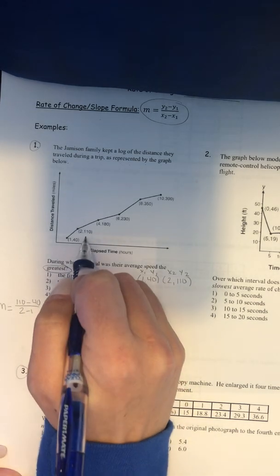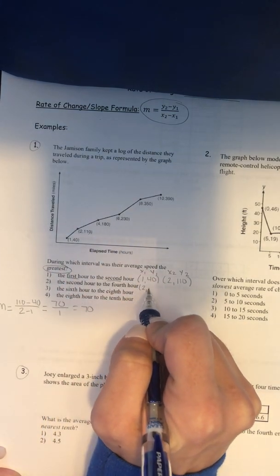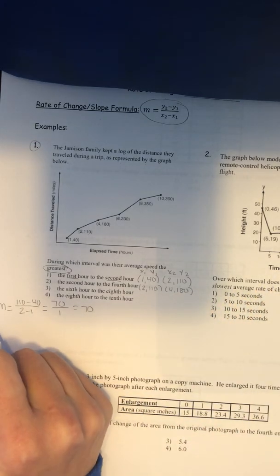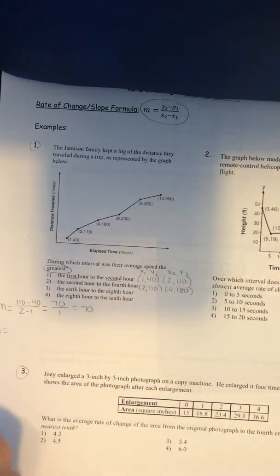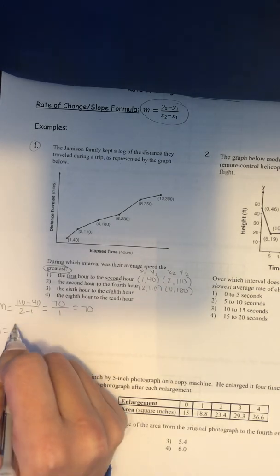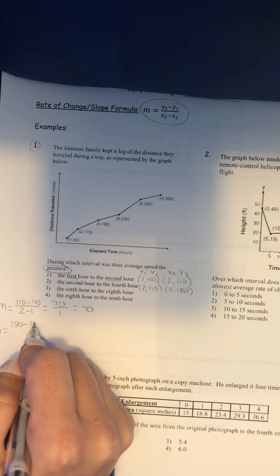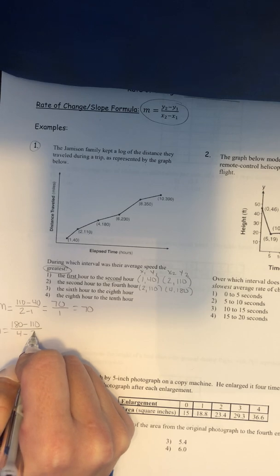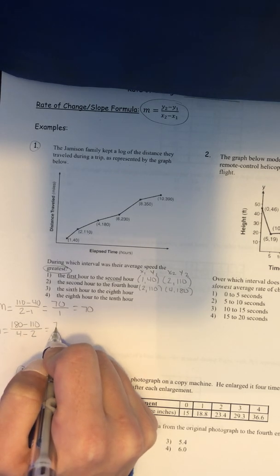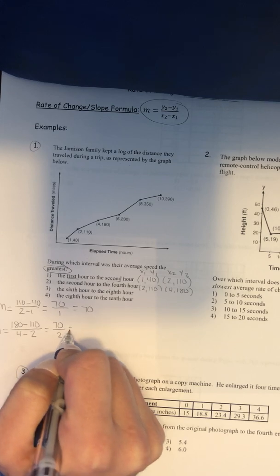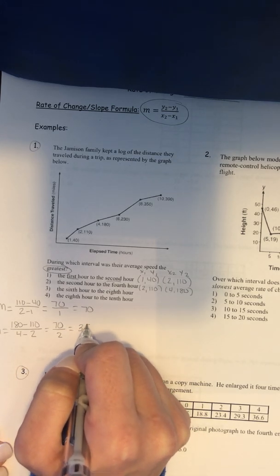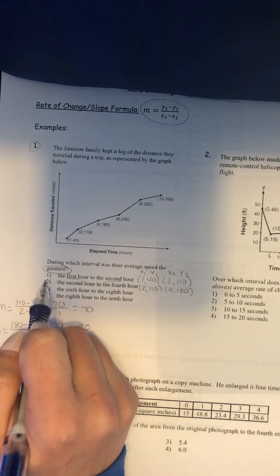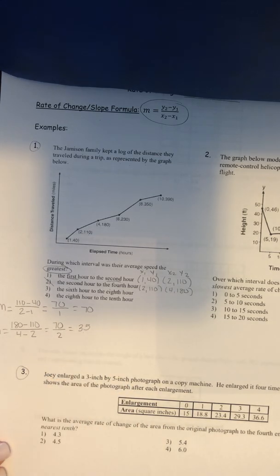For number 2, it's the second to the fourth hour. Again, I'm going to write them out. So (2, 110) and (4, 180). I already have them labeled up here, the x2 and the y2, so I don't have to rewrite them every time. So my y2 is 180, my y1 is 110, my x2 is 4, my x1 is 2. 180 minus 110 is 70, 4 minus 2 is 2. If you do 70 divided by 2, you get 35. So being multiple choice, they want to know which one's the greatest. I can cross number 2 off because 35 is not bigger than 70.